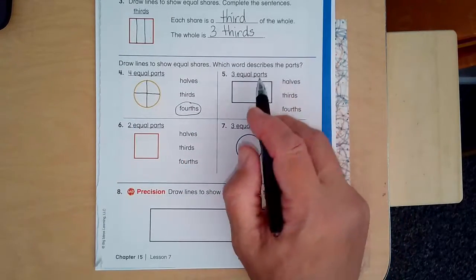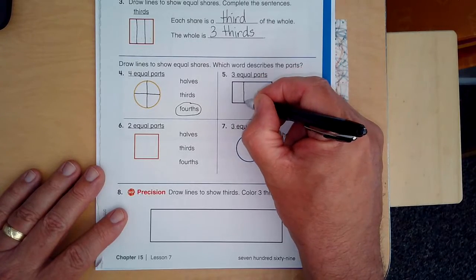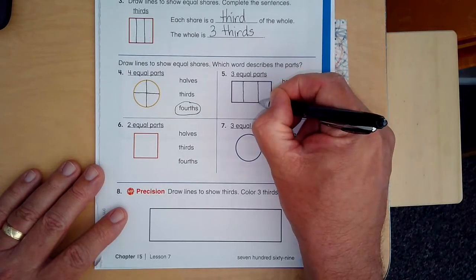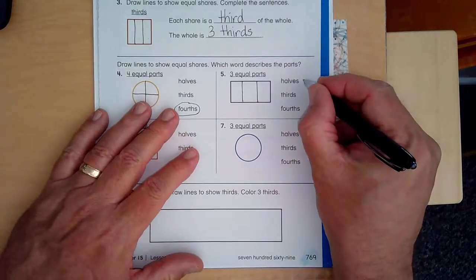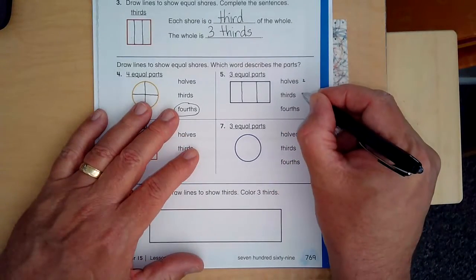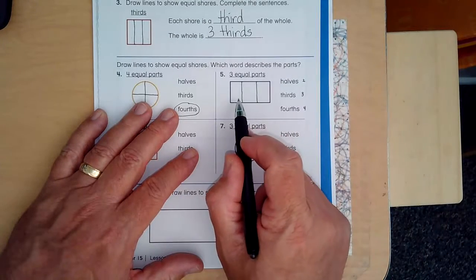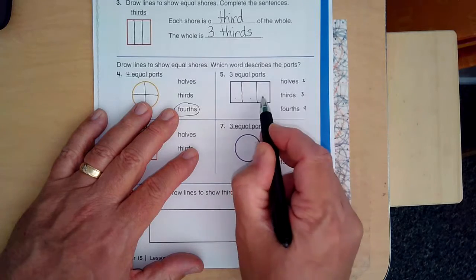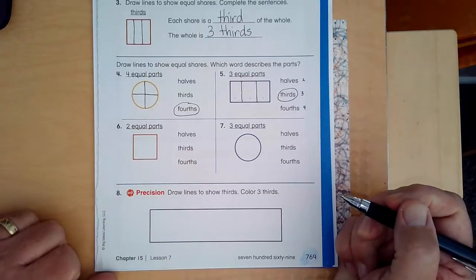If I have 3 equal parts, I'll do one here and another one here. I don't have halves. Remember, halves are 2, thirds are 3, and fourths are 4. How many sections do I have? 1, 2, 3. So I have thirds.